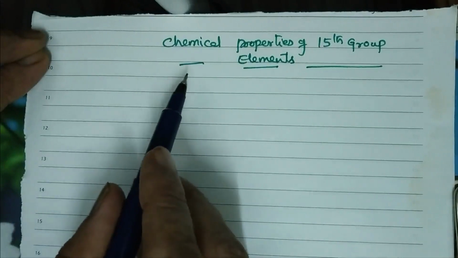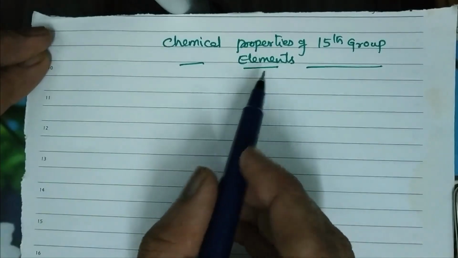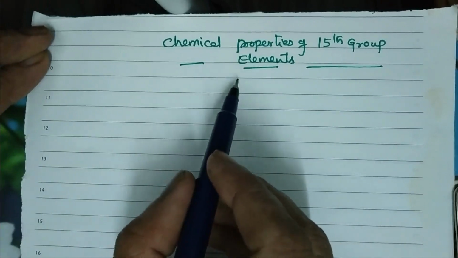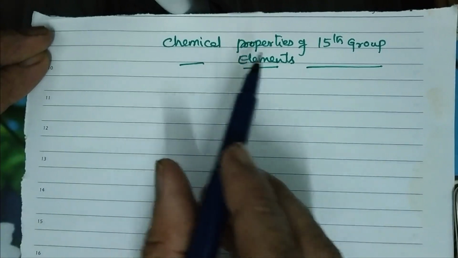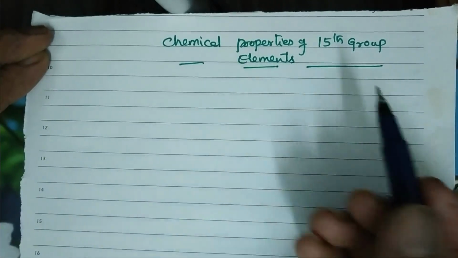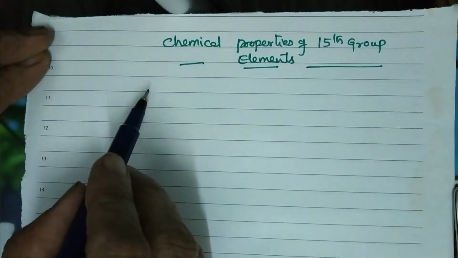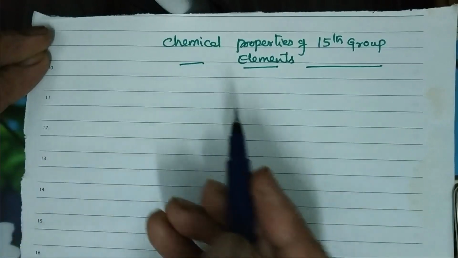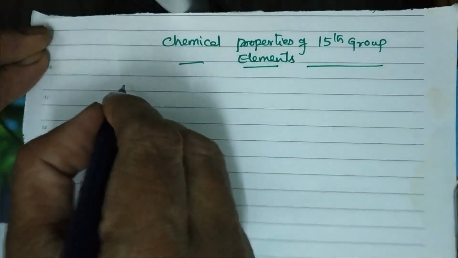Today we are going to learn about the chemical properties of 15th group elements. We have already learned about the physical properties and the electronic configurations of the 15th group elements. Now we are going to learn about the chemical properties of 15th group elements. Before going to the chemical properties, we shall know about the electronic configurations and the oxidation states of the 15th group elements.